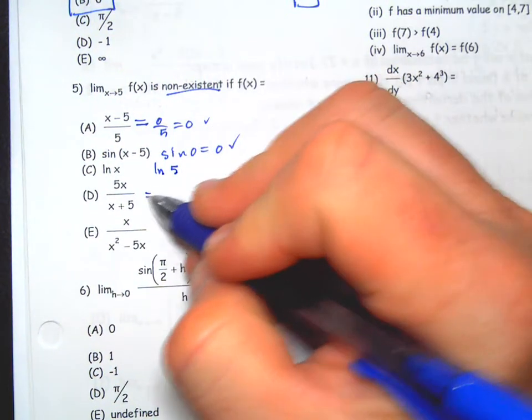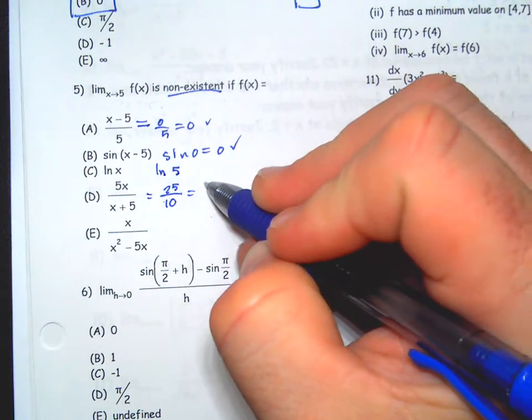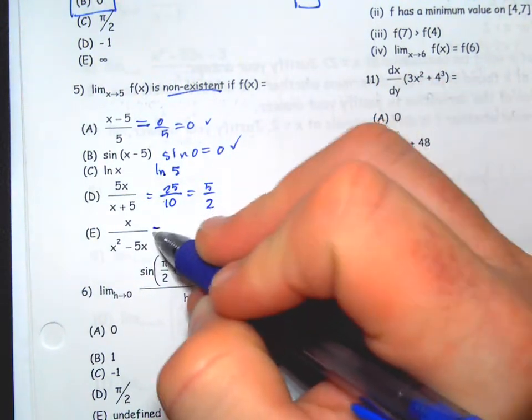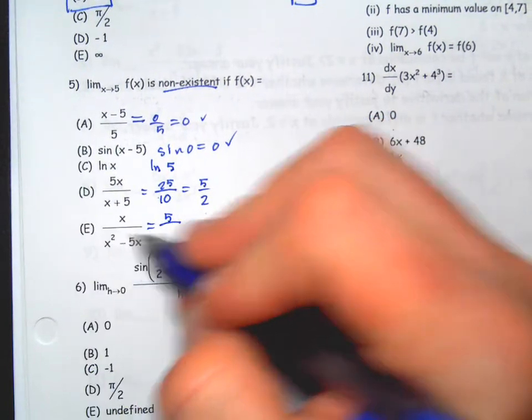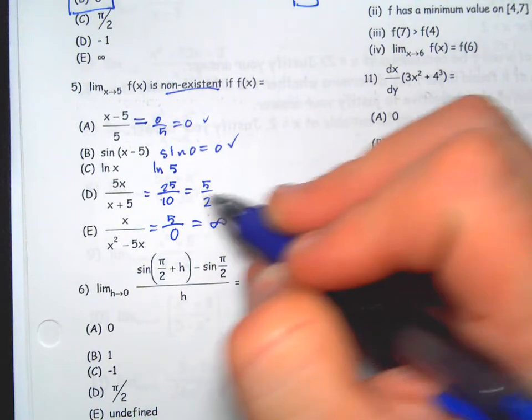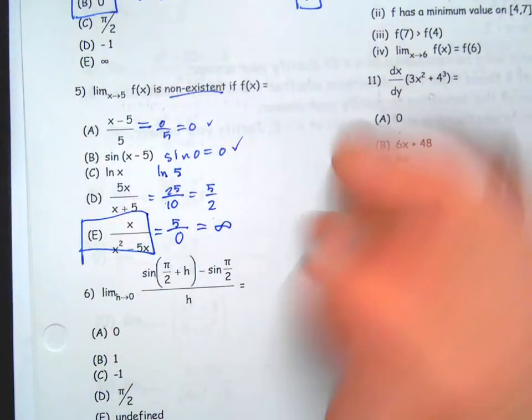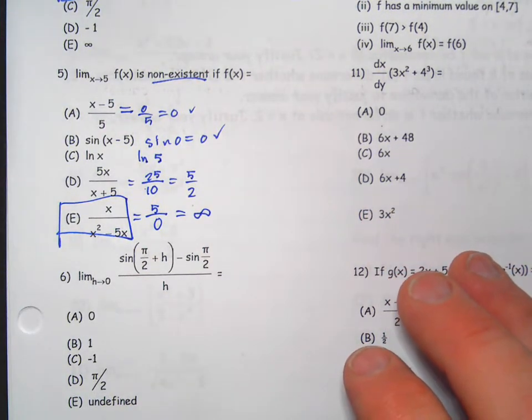This one's going to be 25 over 10. That seems existent. This one would be 5 over 25 minus 25, which is 0, which would go to infinity. So that's probably the one. The limit is non-existent, so there's like a vertical asymptote there.